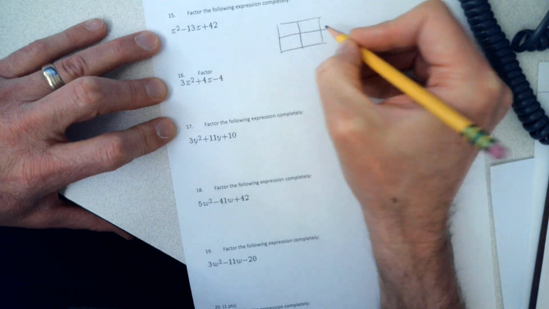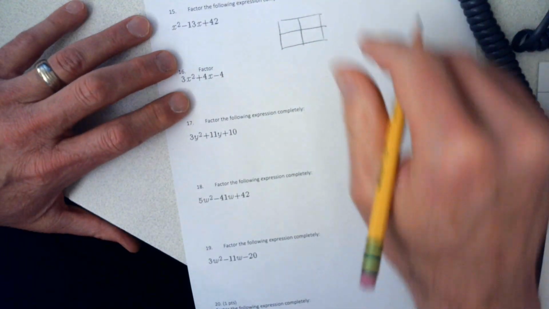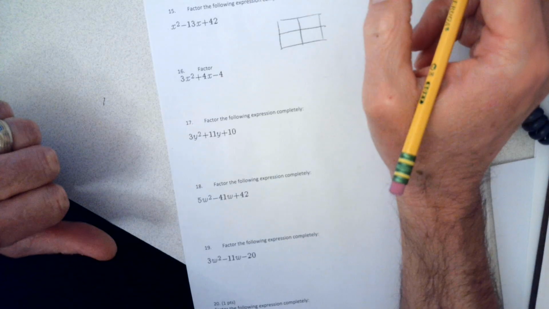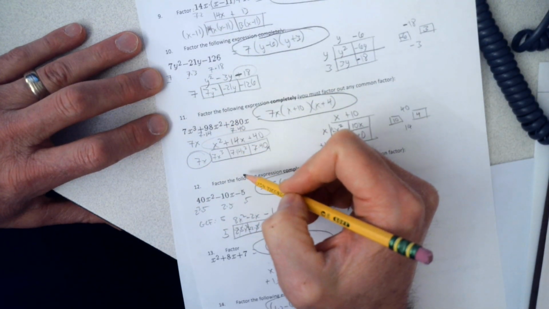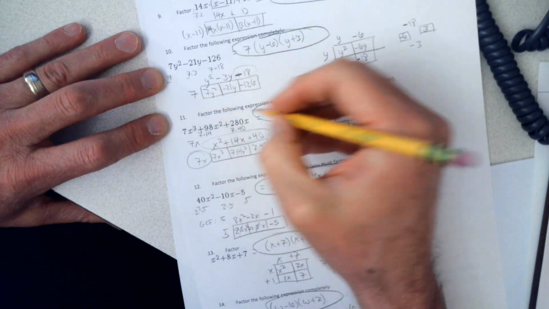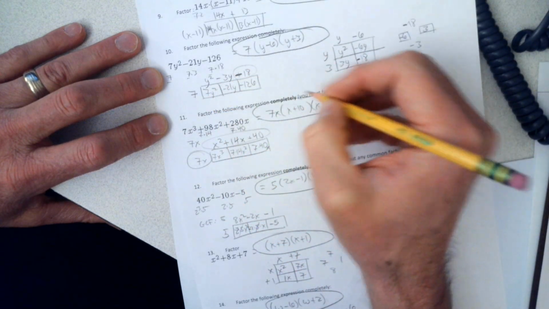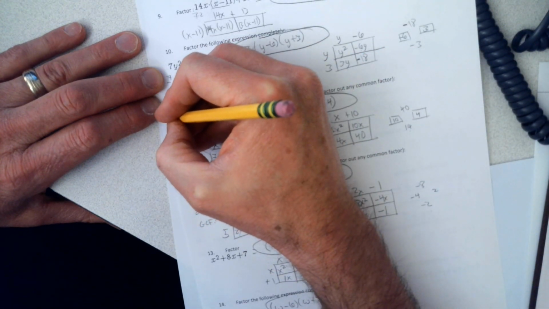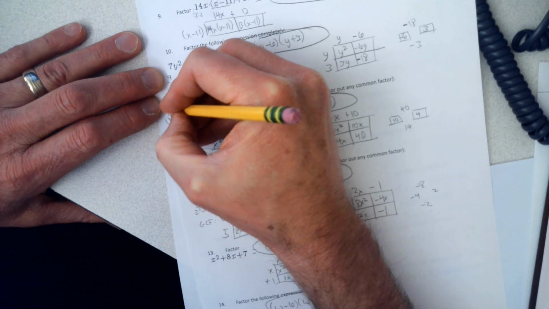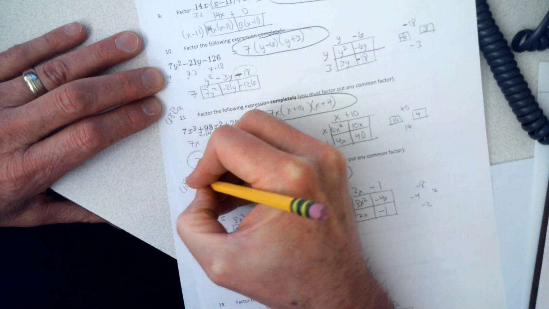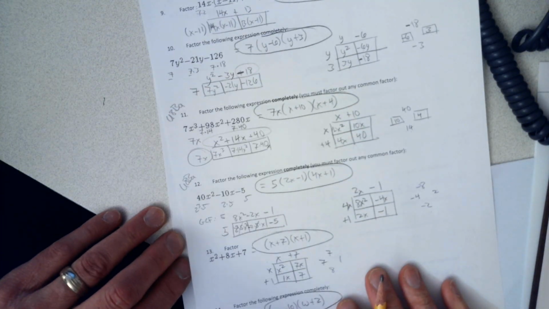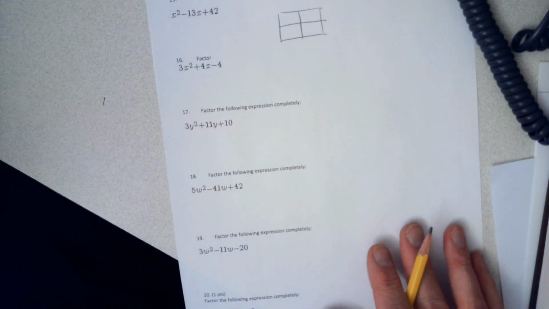So it looked like we hit our standard B with problems 11 and 12 back here. This was like standard B advanced, where we had to pull out a greatest common factor and then factor the stuff that was left behind. So this was a Unit A B advanced, which is the most sophisticated part of the standards that we have in this chapter.